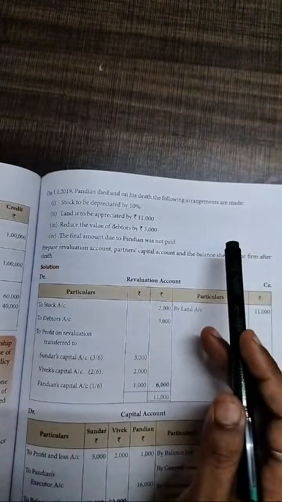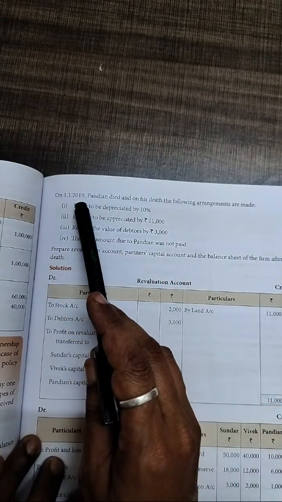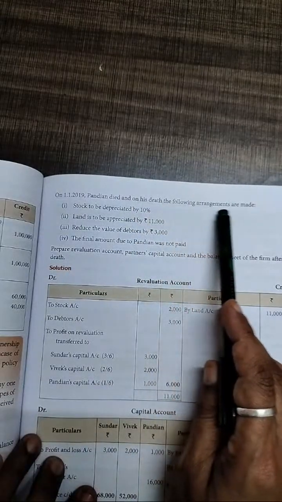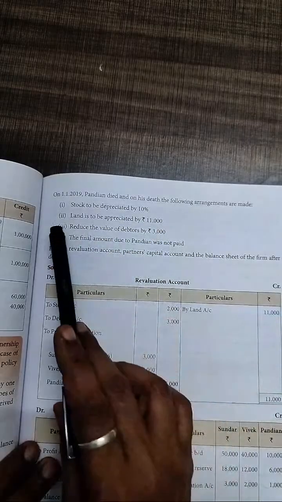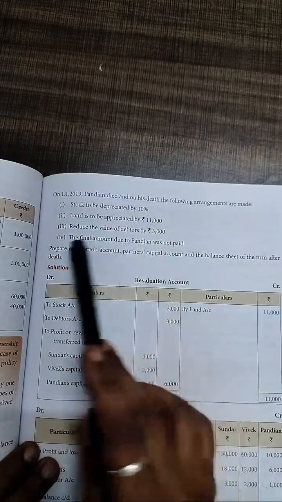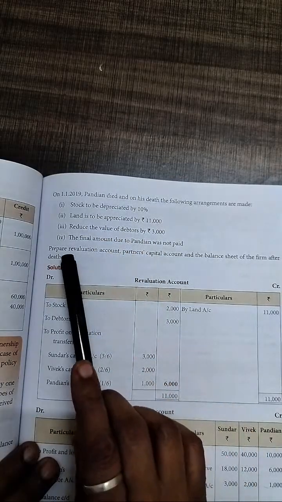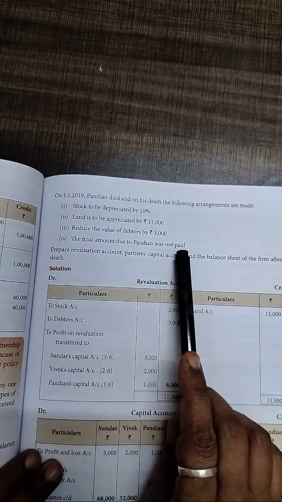Okay. Apart from that balance sheet, they have given additional information: on 1/1/2019, Pandian died and on his death the following arrangements are made. Stock to be depreciated 10%, land is to be appreciated by 11,000 rupees, reduce the value of debtors by 3,000 rupees. The final amount due to Pandian was not paid.